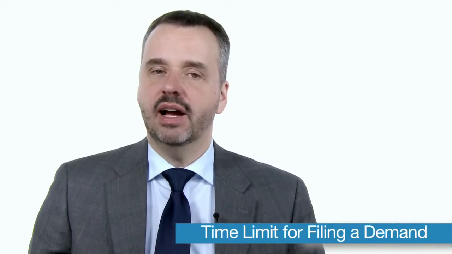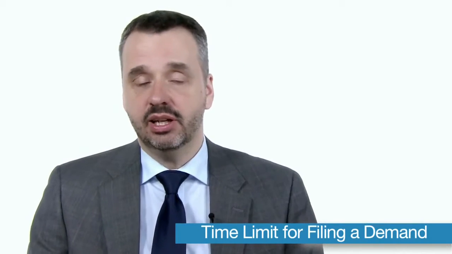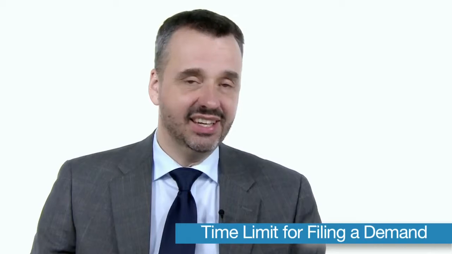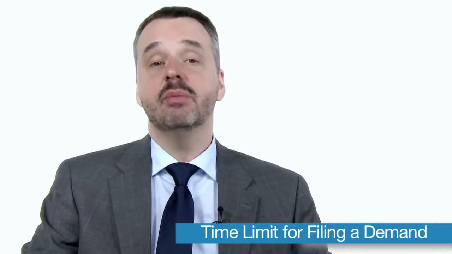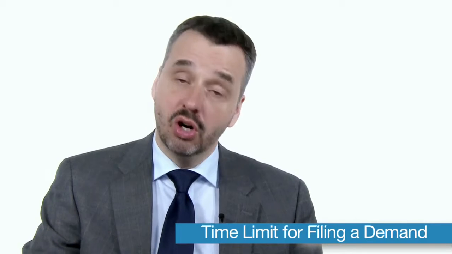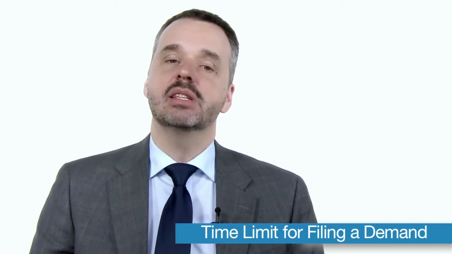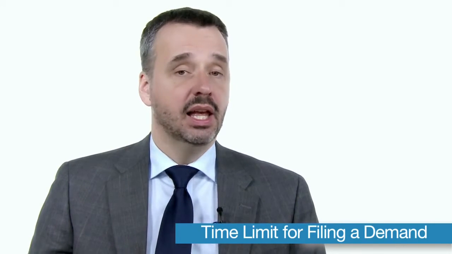So what is actually the time limit to file a demand? Well, basically, there are two time limits. We like complicated time limits in the PCT. So again, here there are two time limits. It's 3 months from the date of mailing of the search report and the written opinion, or 22 months from the priority date, whichever of the two time limits expires later.